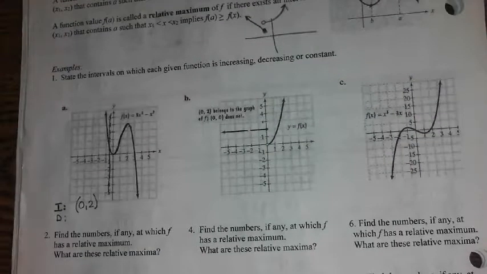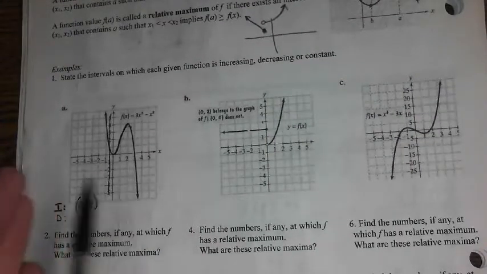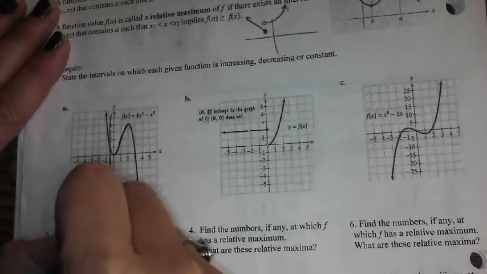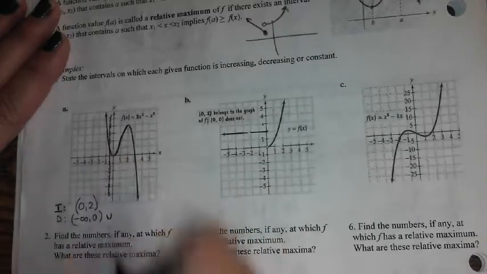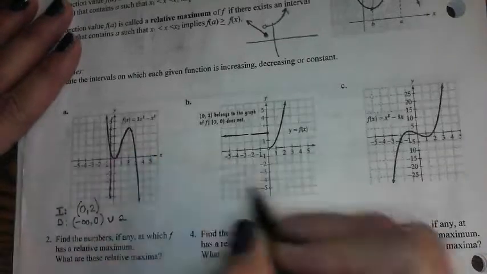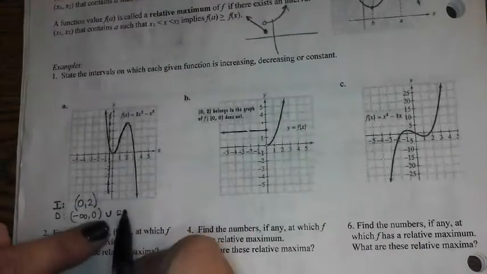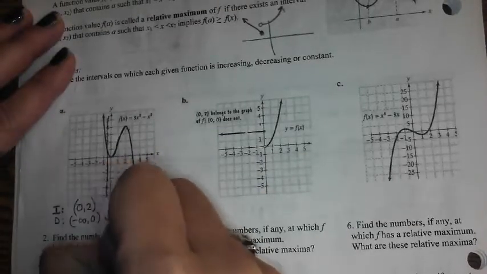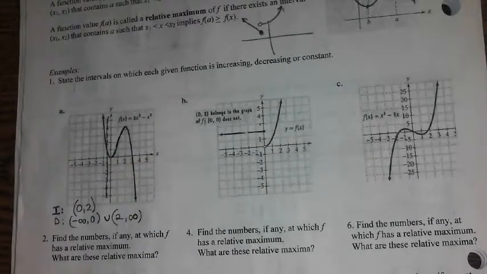Decreasing. So thinking about your x-axis only, it's decreasing from where to where? Negative infinity to 0. Do you buy that? Good. And again, use your union symbol. Yeah. 2 to, not negative infinity, because we're going to the right. You're looking at the y-axis again. 2 to positive infinity. Good. And there's no interval where it's constant here.